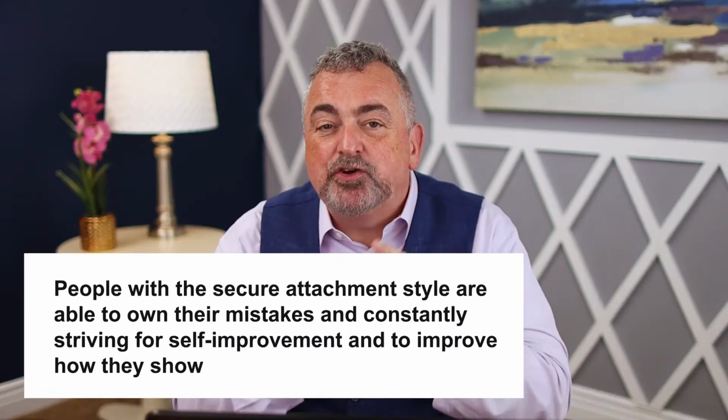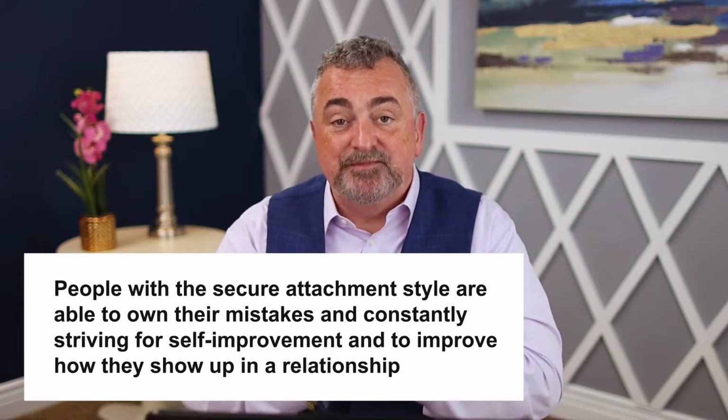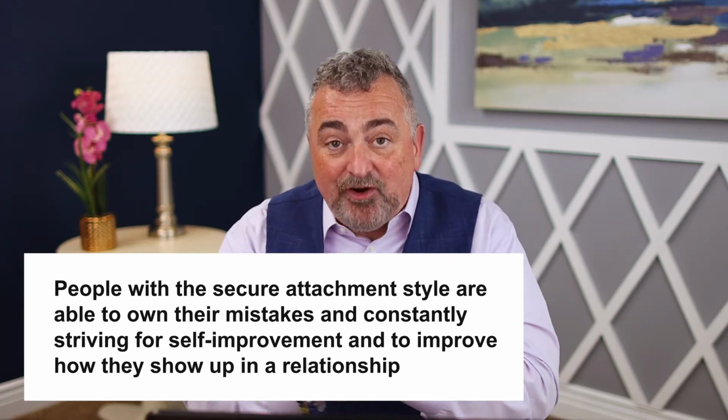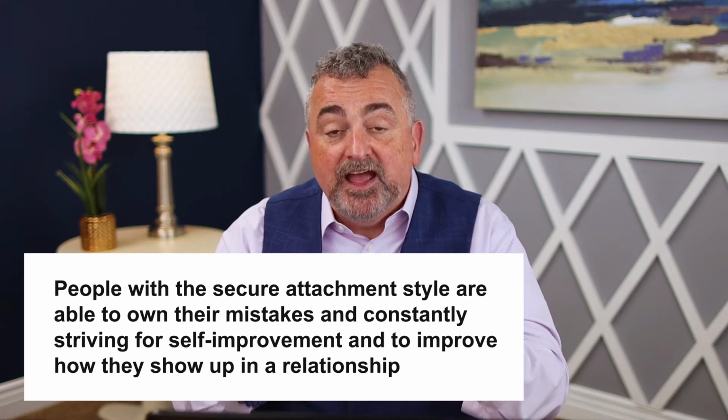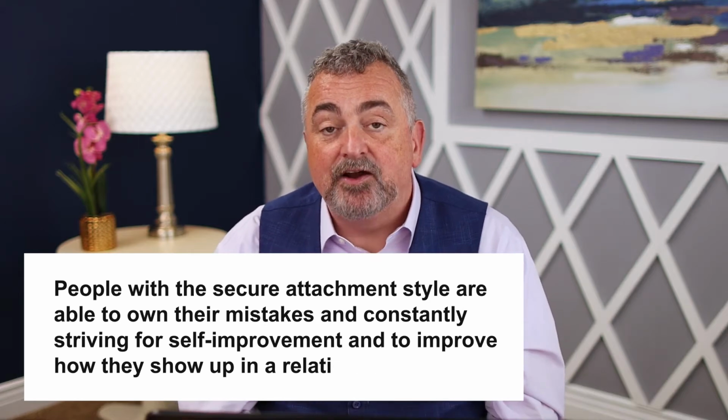Now, we're not saying here that the secure attachment style are perfect people. Mistakes are made, of course, but people with a secure attachment style are able to own their mistakes, and they're constantly striving for self-improvement and to improve how they show up in a relationship.